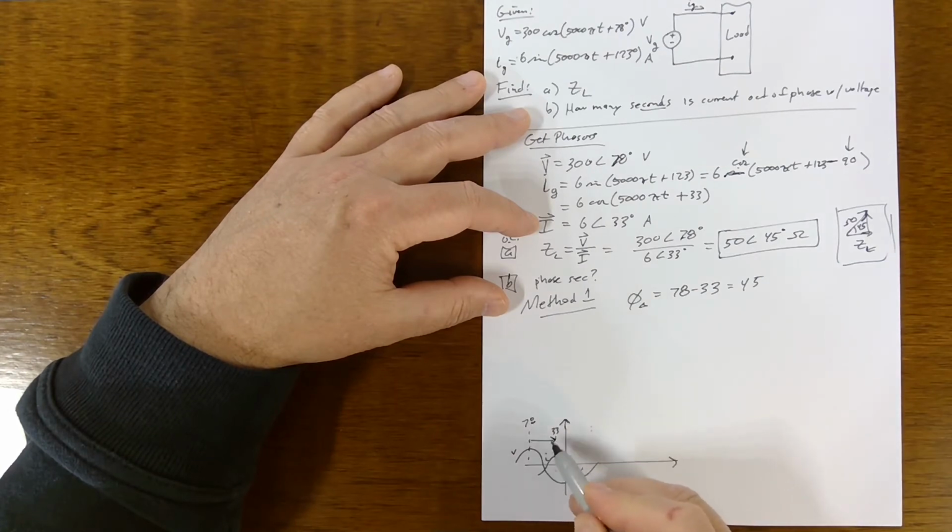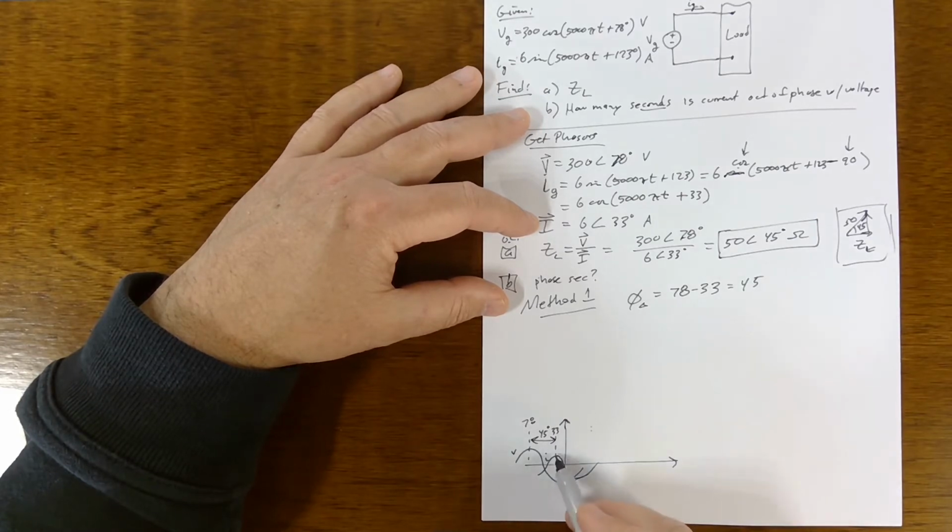So the difference between these is 45 degrees. Okay, it's ELI. The voltage is ahead of the current for a circuit that's overall inductive.